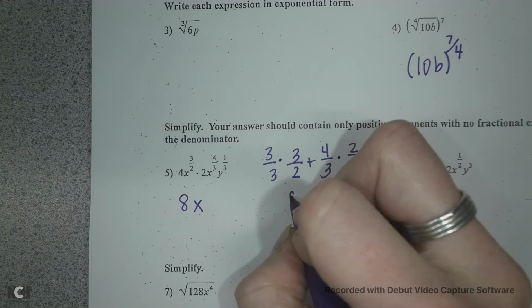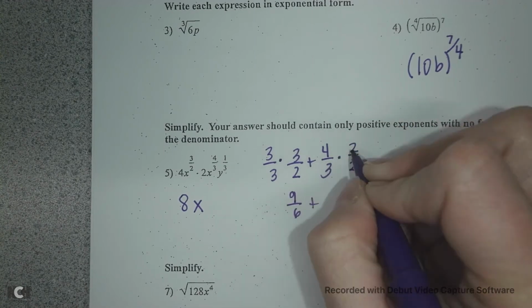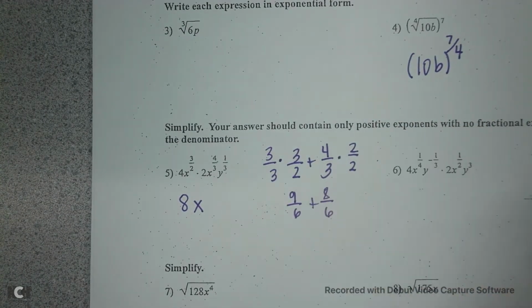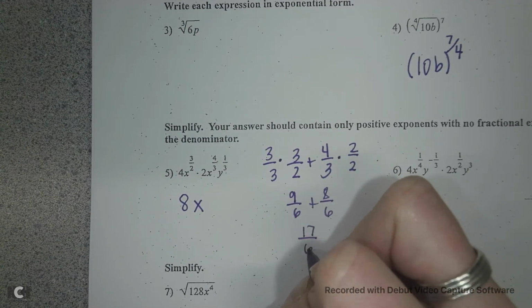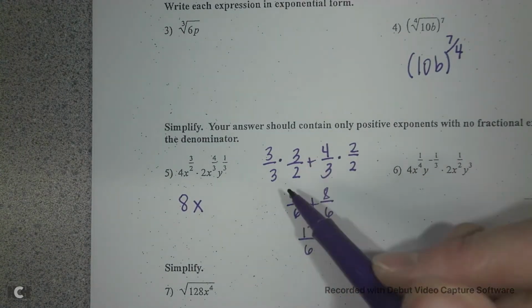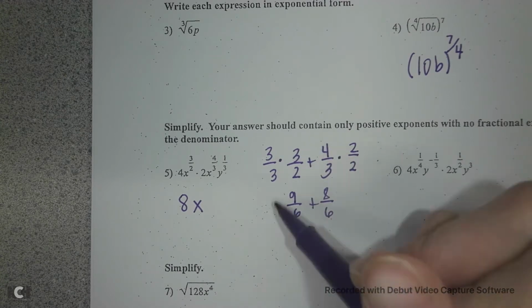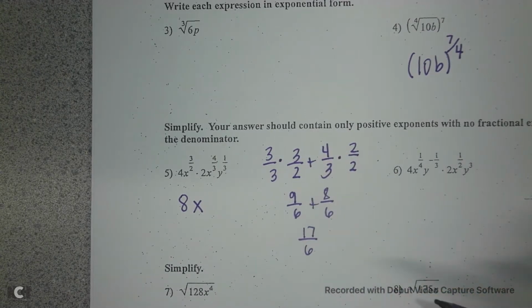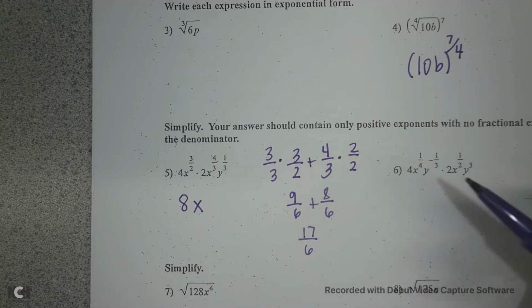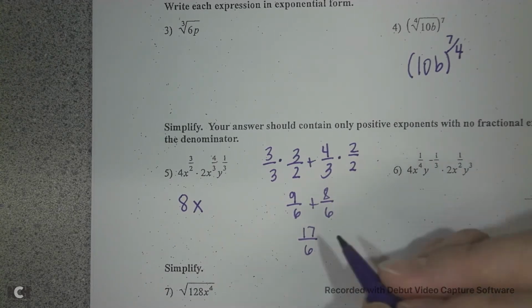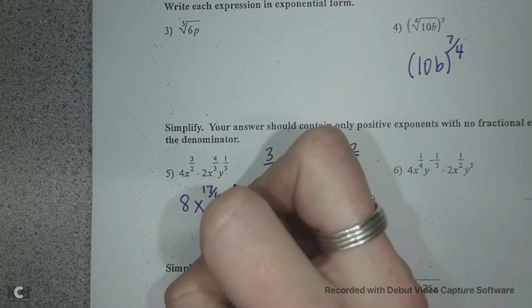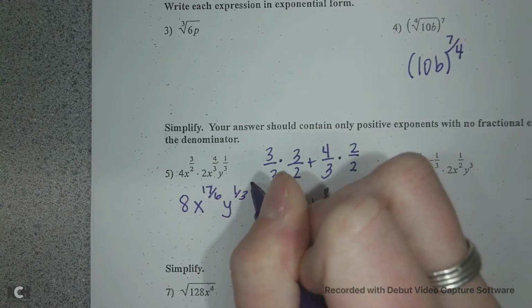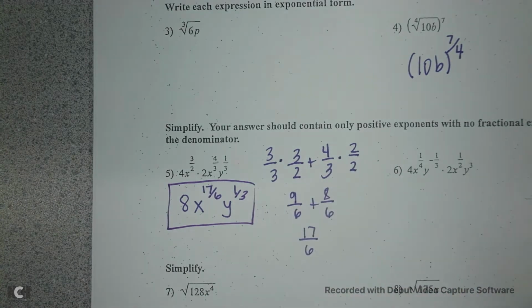3 times 3 is 9/6 and 4 times 2 is 8/6. And then you add straight across, so 17, and you keep your denominator. So I am just using my fraction rules to add fractions together. That's what this is. Again, you can just use your calculator. So 17/6. And my y doesn't have a pair, so there she is. It's fantastic.